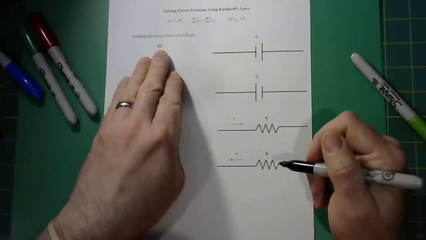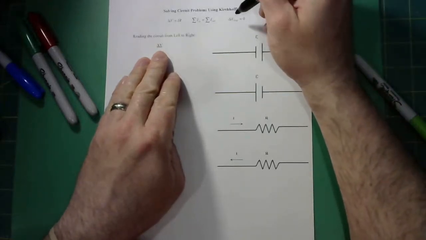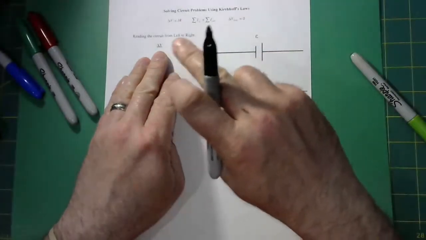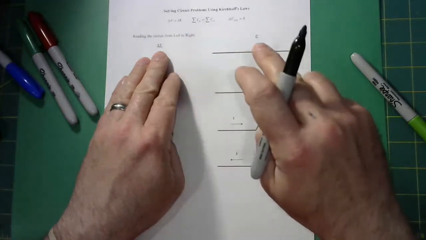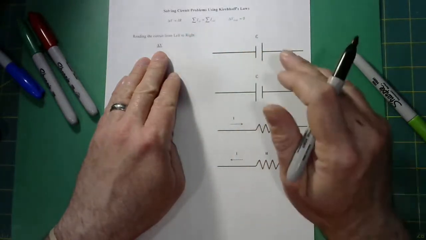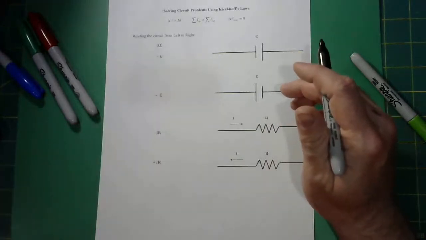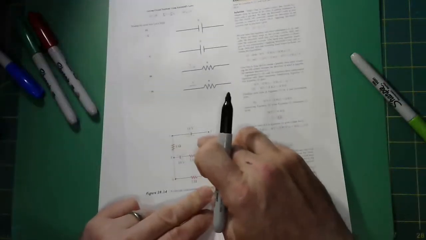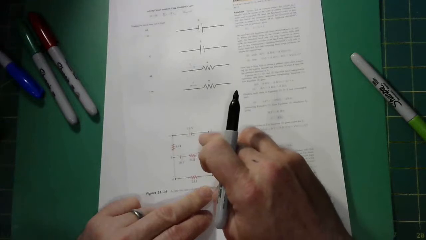So what I'm going to be doing is adding up all of my delta V's going around a closed path in the circuit. Add up all the delta V's, and once I've added them all up, they better add up to 0. So as I go around my path here, I've got to add up a bunch of delta V's, right?